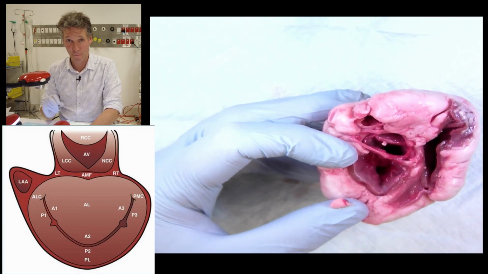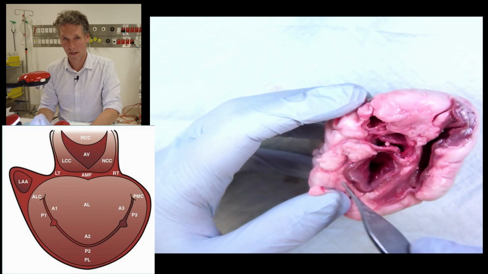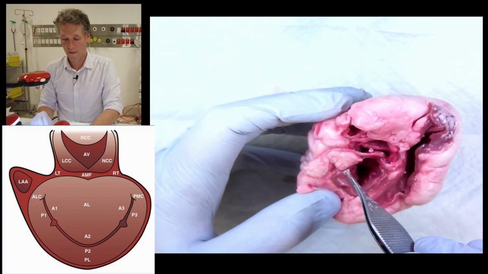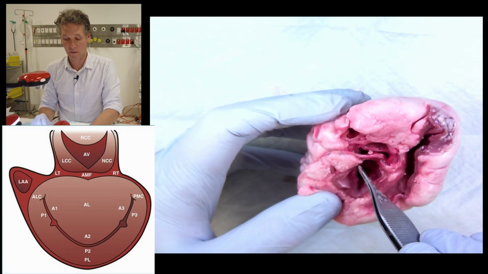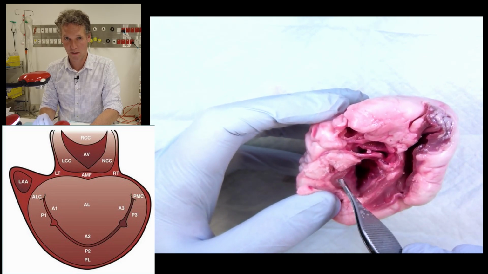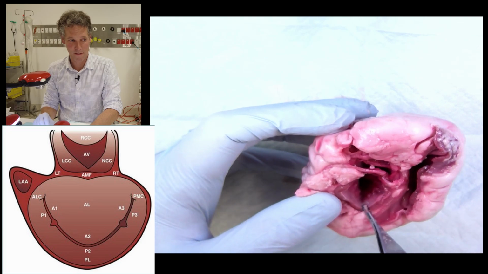Both of them have 3 cusps. You've got the left atrial appendage sitting at the front here. That is anterior, and that's going to be associated with A1, P1. You then have A2, P2, and then at the back of the heart, you've got A3, P3.